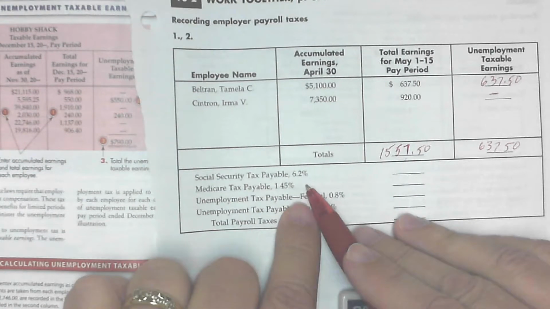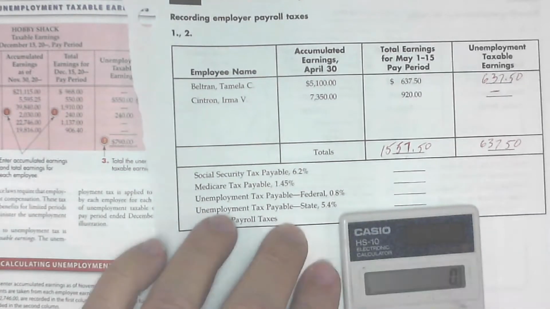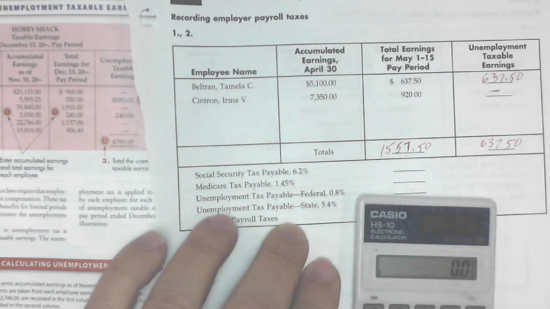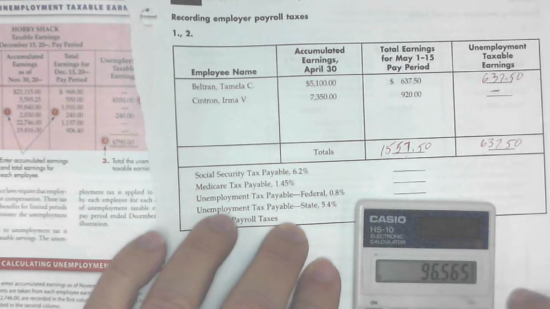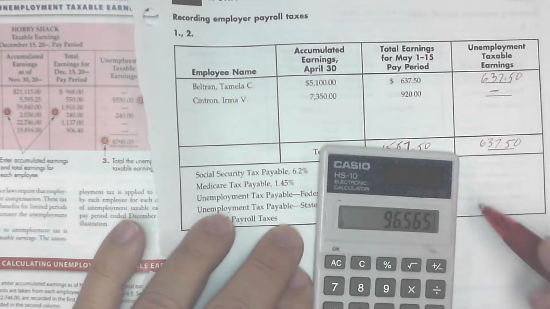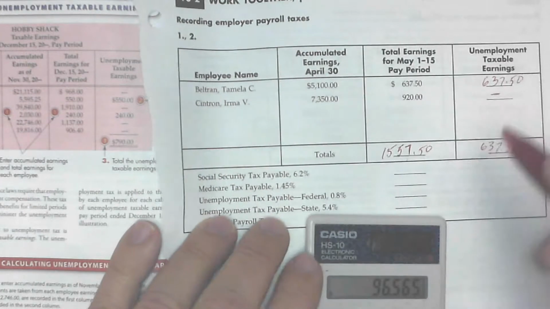So we'll go ahead and start with Social Security. The $1,557.50 times 0.062. Now don't forget the rounding. So that'd be $96.57.